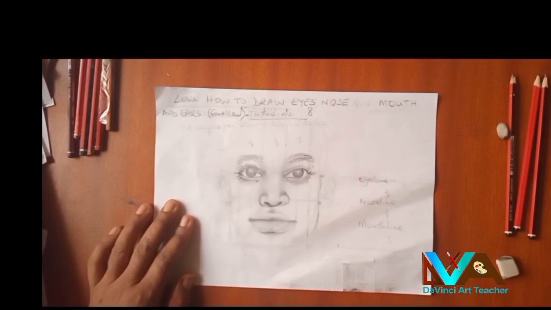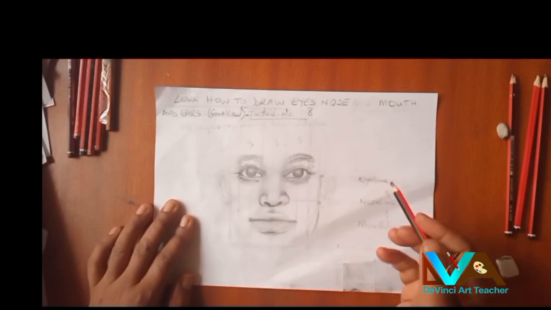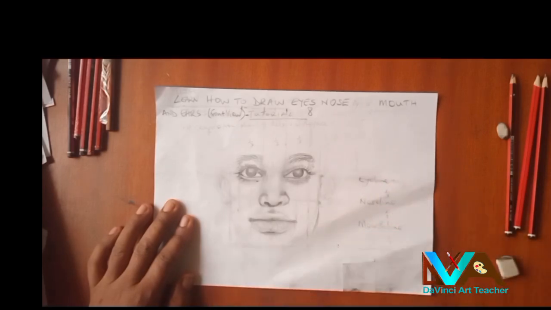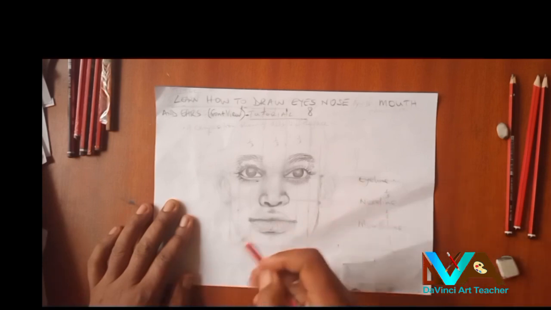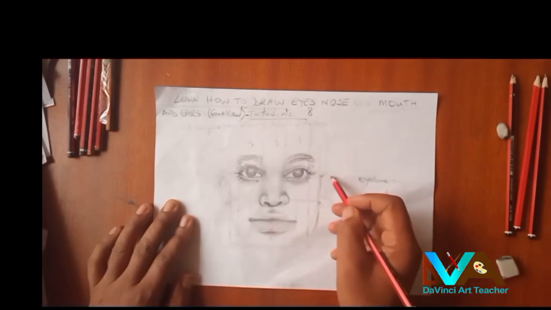Now today, we want to learn how to draw the ear. The ear is placed between the eye line and the nose line. So we have to place it somewhere here.